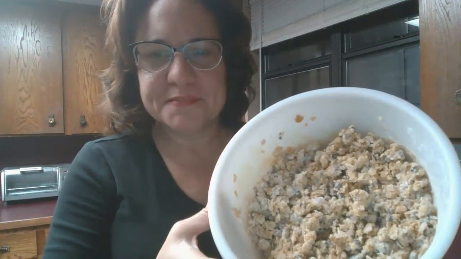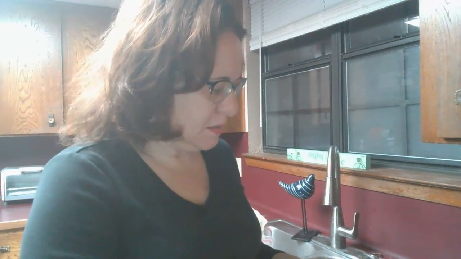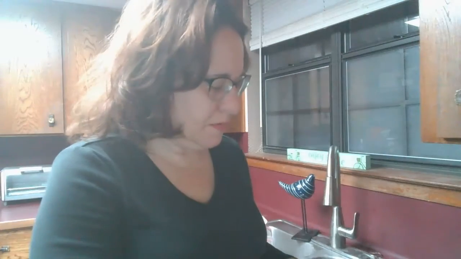So I've got it all mixed up. This is what it looks like now. And I am going to be putting, like I said, whoops, spoon fell in the sink. Grab about a spoonful and you mash it into a sphere, okay? And that's going on the cookie sheet. I have preheated my oven to 350.